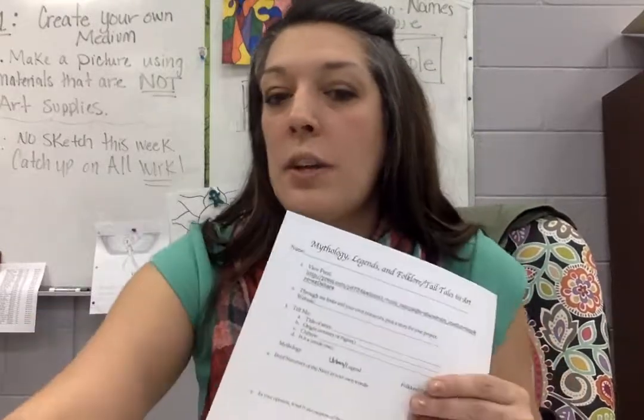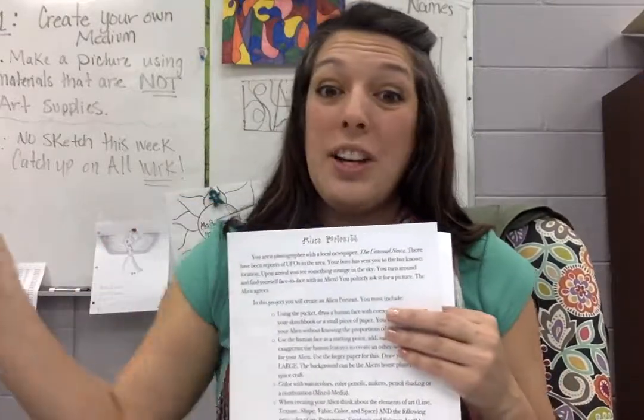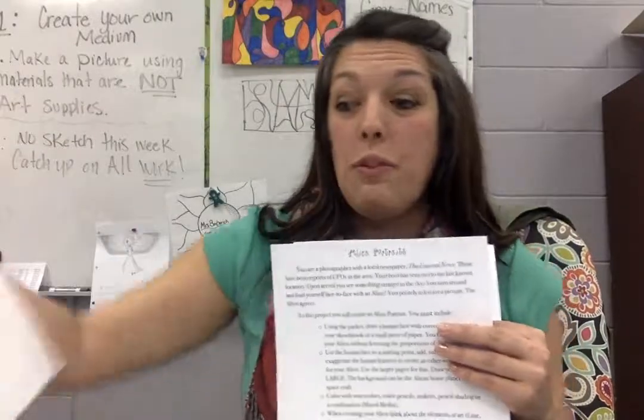So instead of doing your alien portrait like an actual face, you have the option for the myths and legends. It can be an entire scene, so it doesn't have to be focused on just the face. It can be focused on the whole composition.